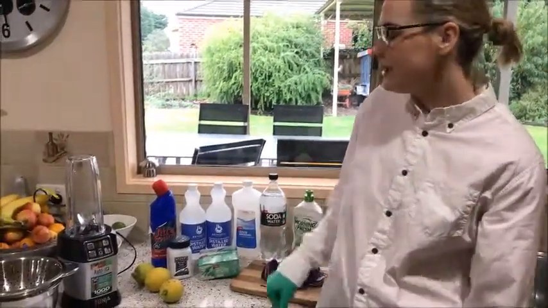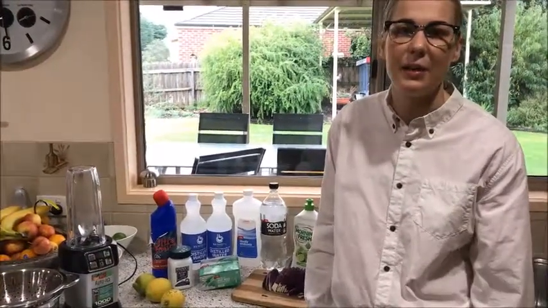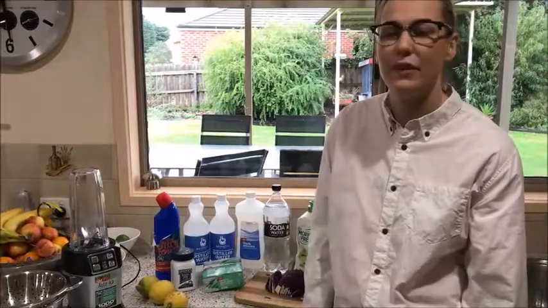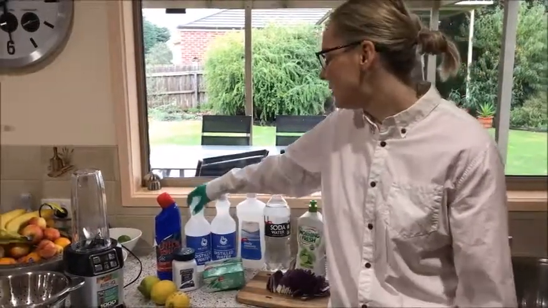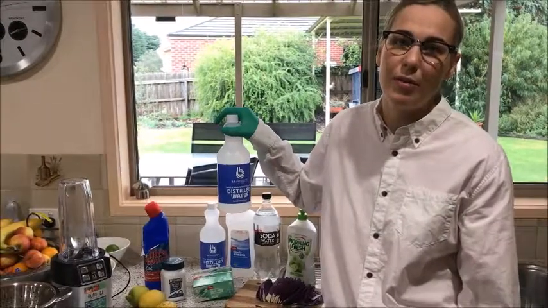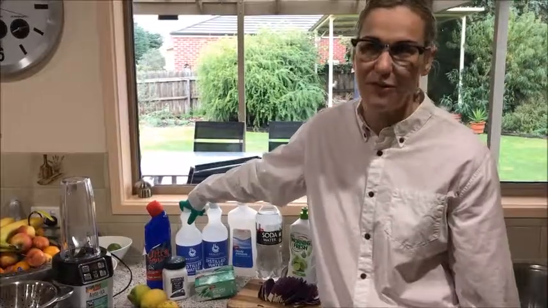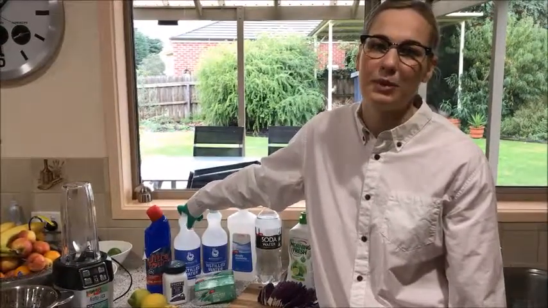Also, because this experiment is positively controlled, I don't want anything to interfere with the pH levels in the different containers. So we're using distilled water to mix with our pH indicator of the red cabbage, to try and have as much validity of this experiment as possible.